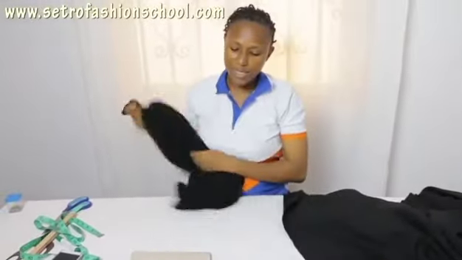So 16 pieces skirts, what are we going to be having? We're going to be having 8 pieces in the front and 8 pieces at the back. It's very, very easy, just as easy as A and B and C, just a little way to achieve it and you're done.